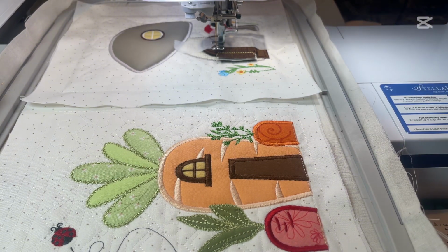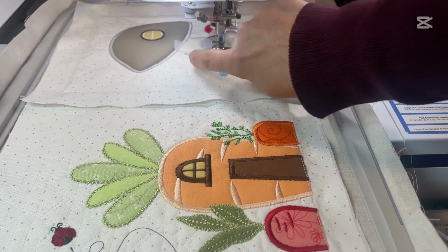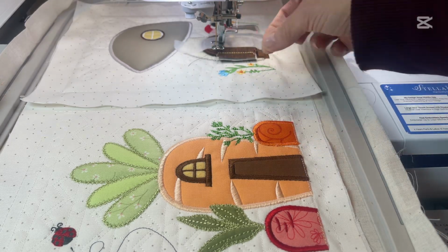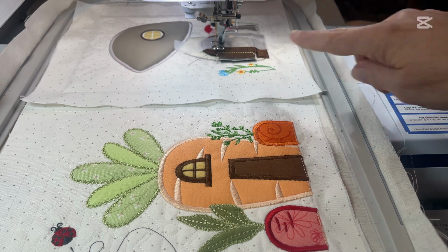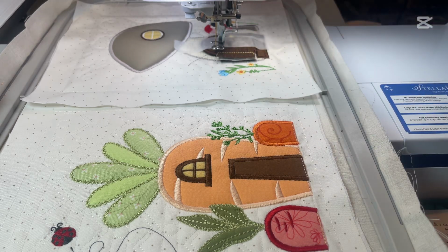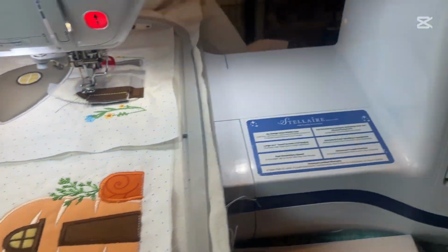And so now what they want us to do is unthread the needle. So I'm just going to pull the thread out of the needle, and it says with the presser foot lifted, I need to go forward 7 machine stitches.